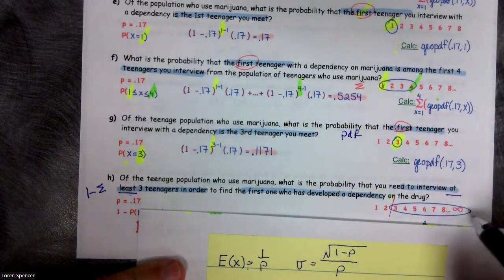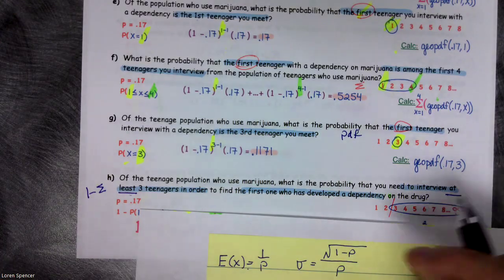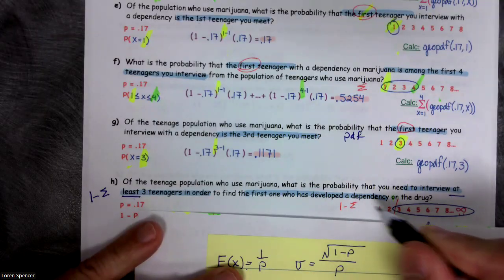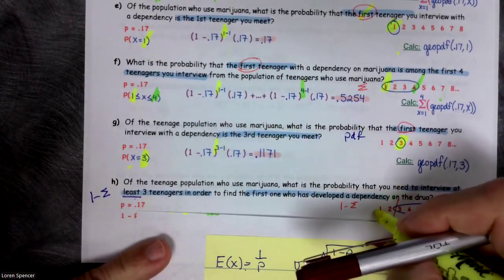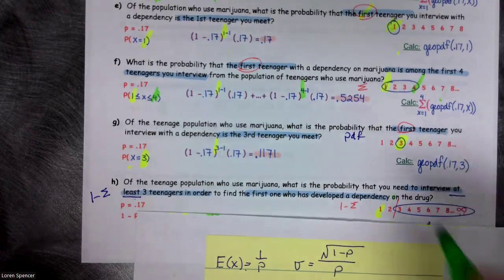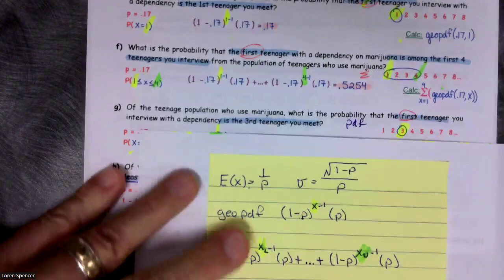I can't go to infinity on a calculator. It won't do it. So what I have to do is 1 minus the summation of these first 2. Anytime we have a summation, we're going to do the bookends plus dot dot dot plus.